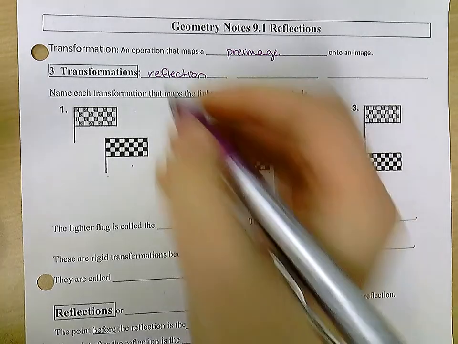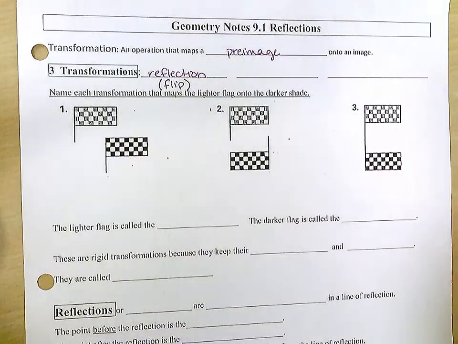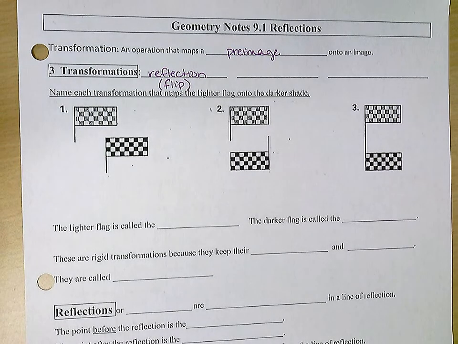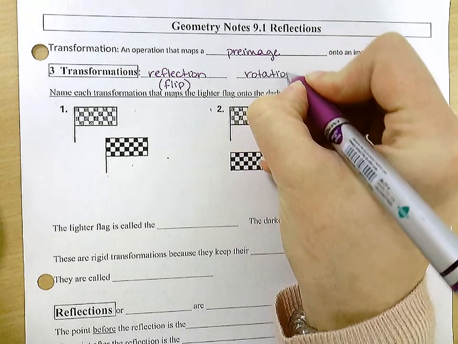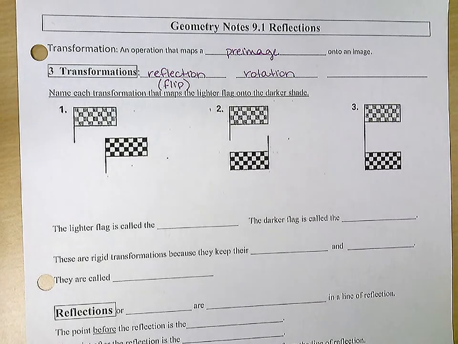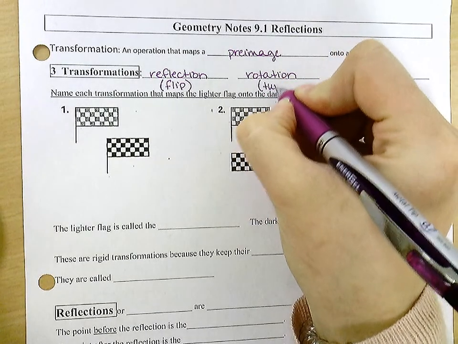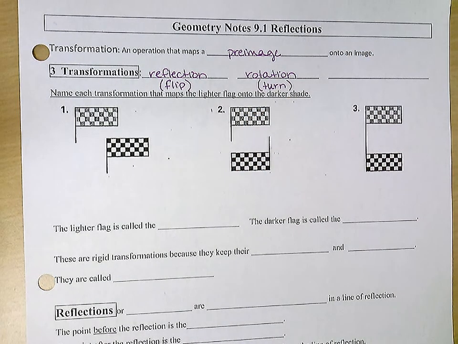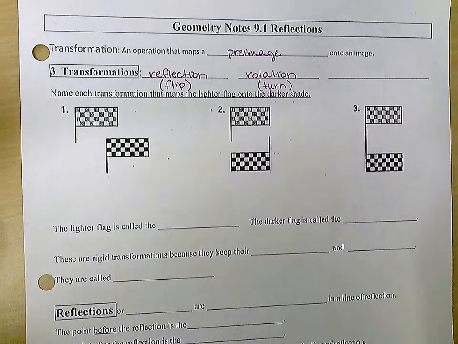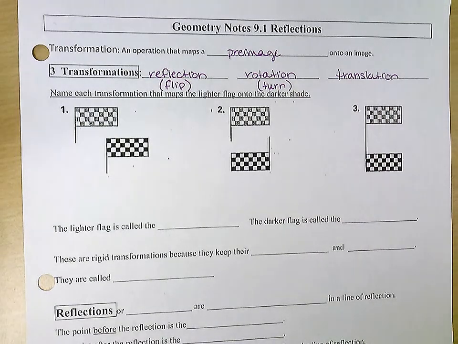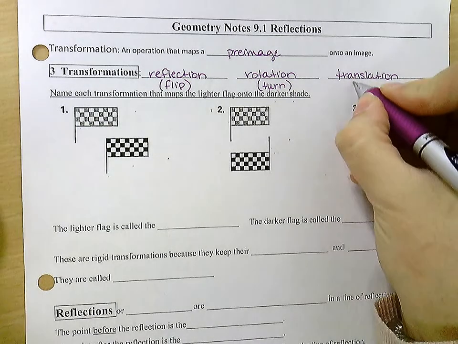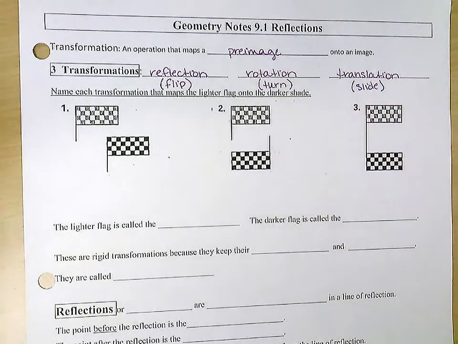So reflection, that one's kind of like a flip. So you're flipping your figure. The next one is a rotation. So that's turning your figure. So you turn it to rotate it. The last one is a translation. That one you're sliding your figure to a new spot. So we have a reflection, rotation, and a translation as our three different transformations.